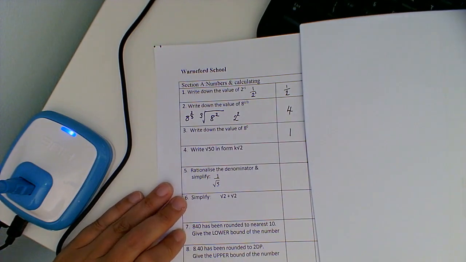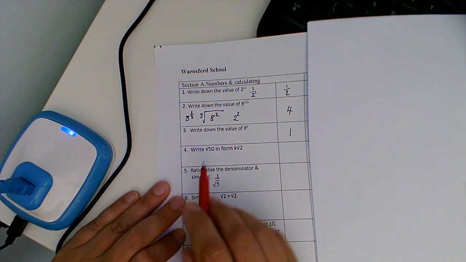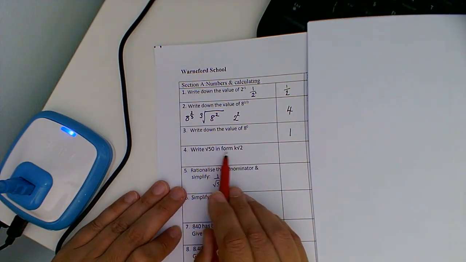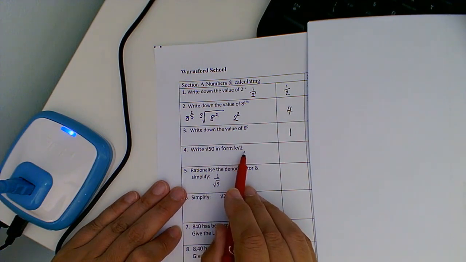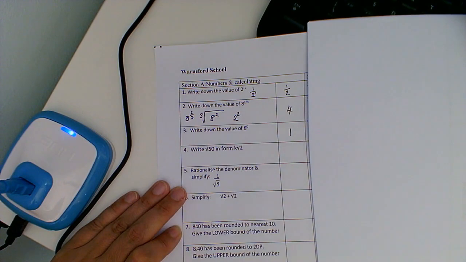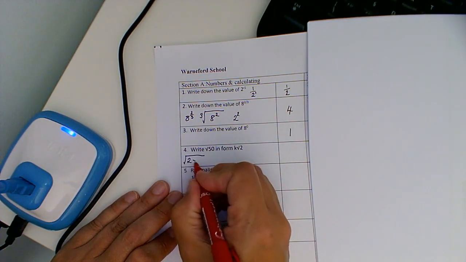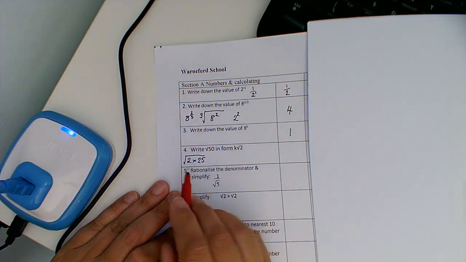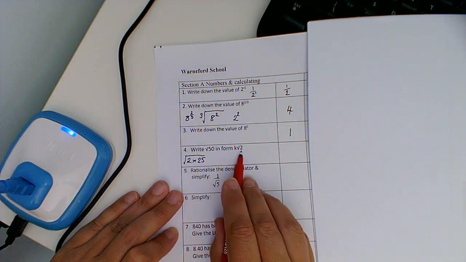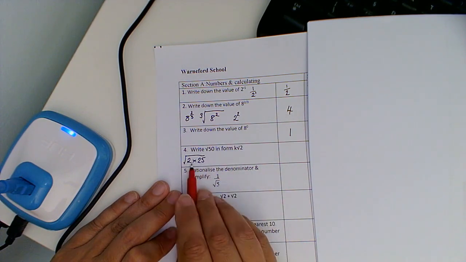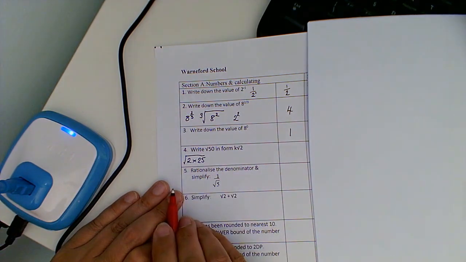Okay, moving on then, we're going to look at surds. We've been asked to write root 50 in the form k root 2. So we know what one of the roots is here, we need to find the value of k. So we're going to break 50 down into 2 times 25. I know there's a 2 because it tells me I've got root 2 here, so that's helping me to tell me one of the numbers, and 2 times 25 is 50.